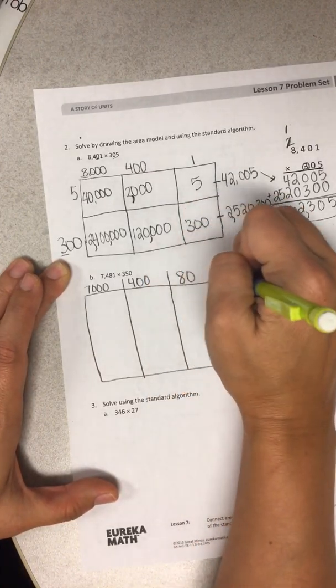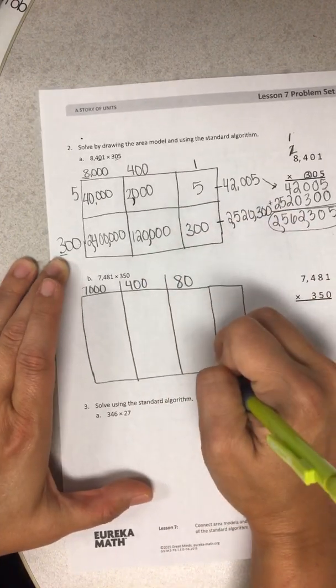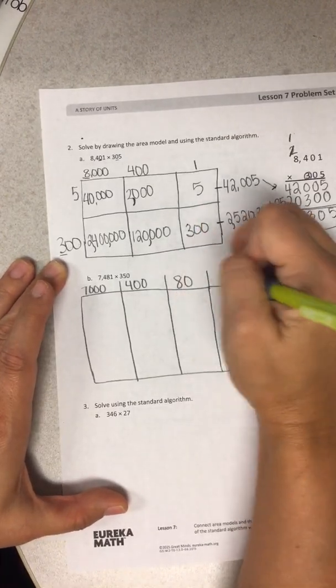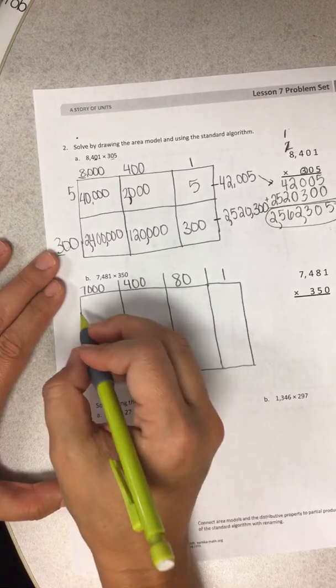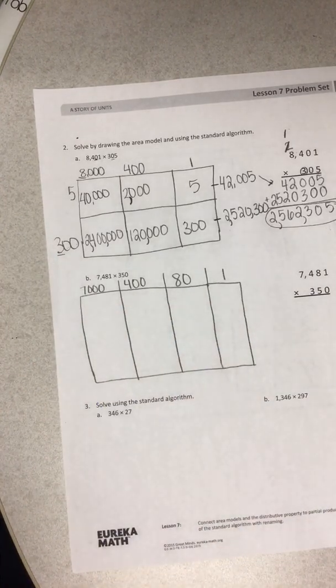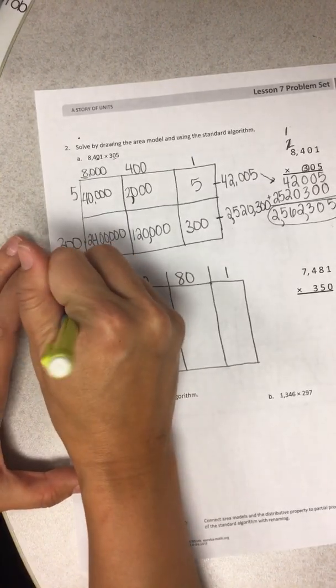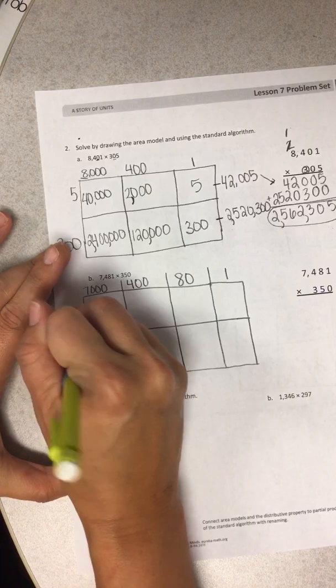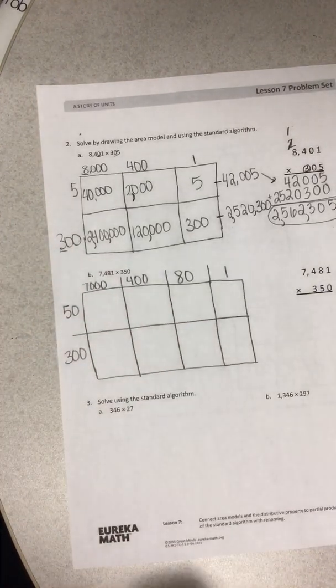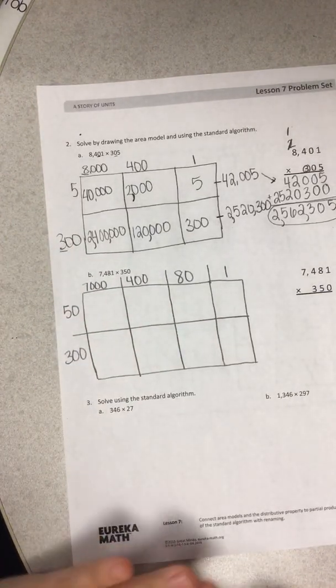And you know what? I'm actually going to expand this because I don't like how little that is, because I want to give myself room. And then 1. Okay? So if I come down here, I don't have any 1s. So do I have to put anything in my 1s column? No. I can move to my 10, which my 10 is 50. And then how many hundreds do I have? I have 300.